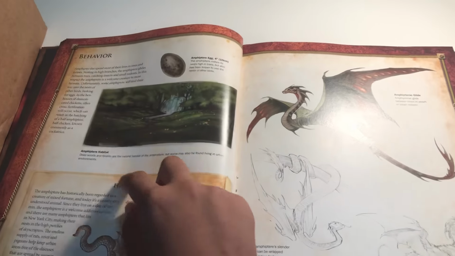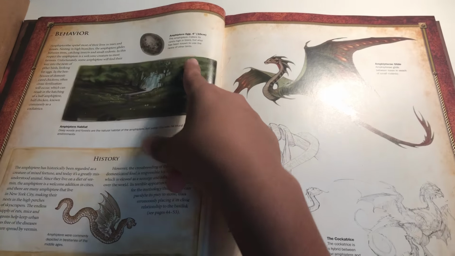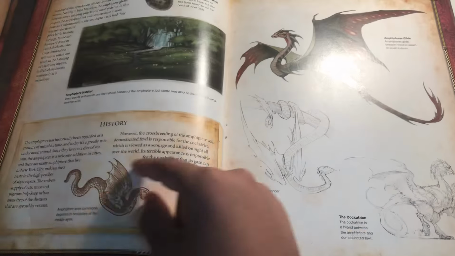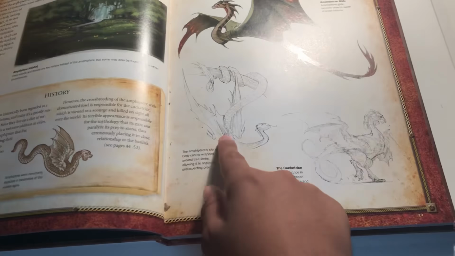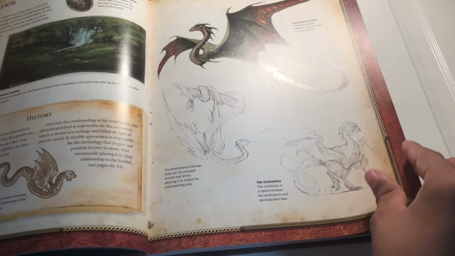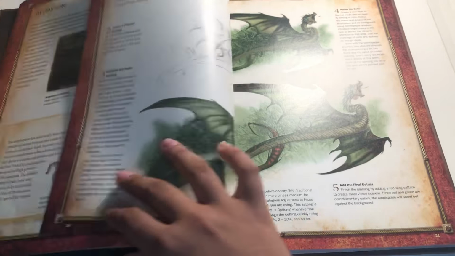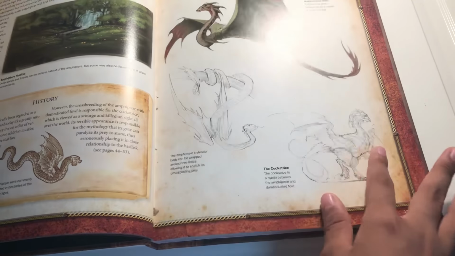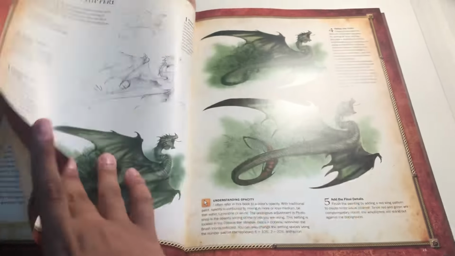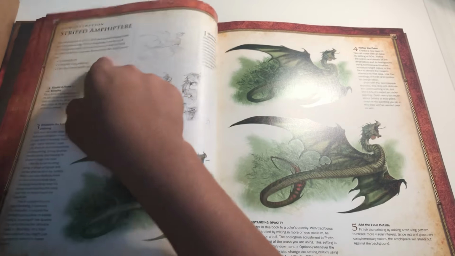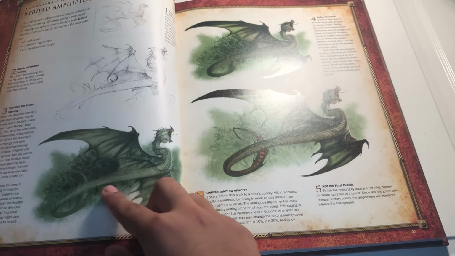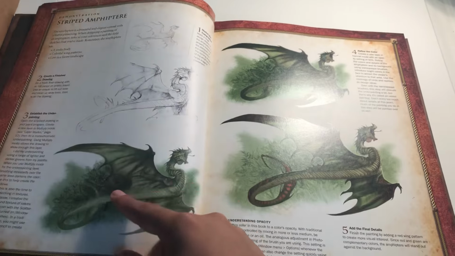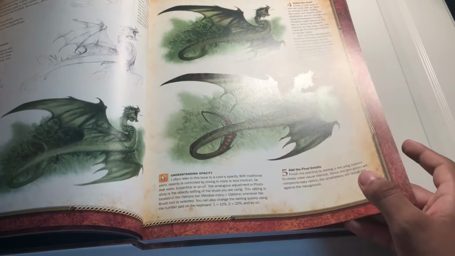Then we move on to the next, and then it goes with behavior, and then the egg type, and then basically a history of the dragon, and then it shows you some sketches and drawings of different variations of it, like the cockatrice or the slender version of it, where it acts more like a snake. Then it has the striped Aphrodite, where it shows basically how to draw it from step 1, step 2, and then going into digital form.